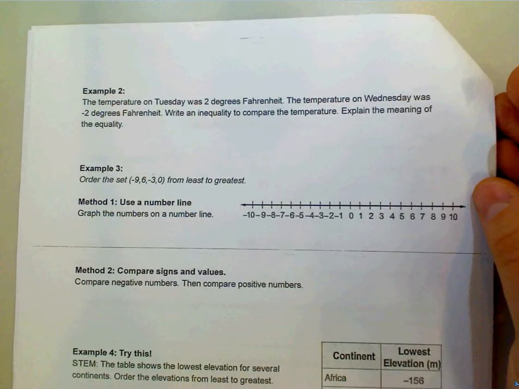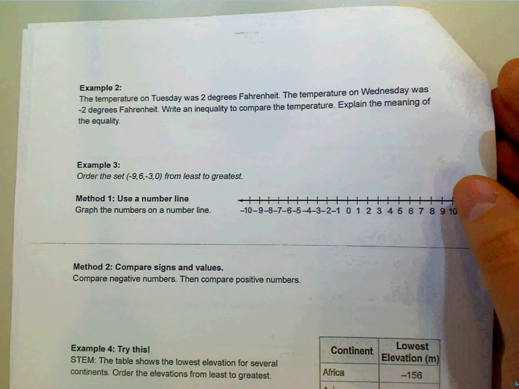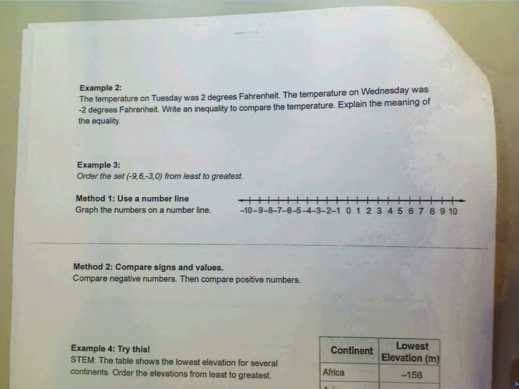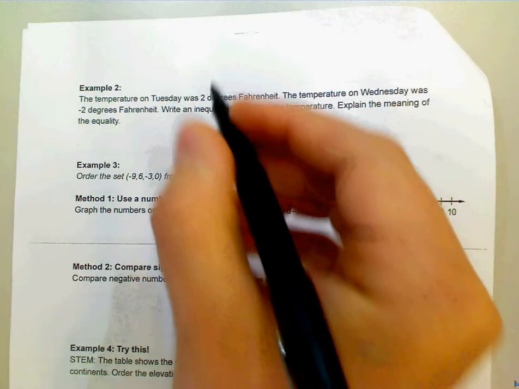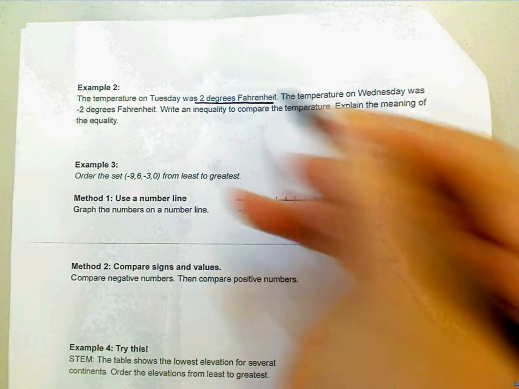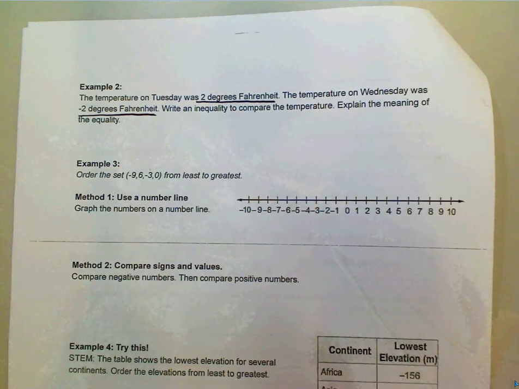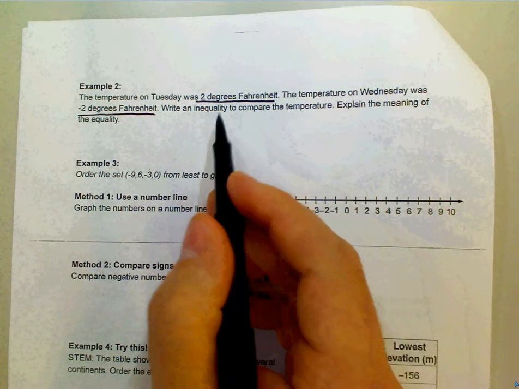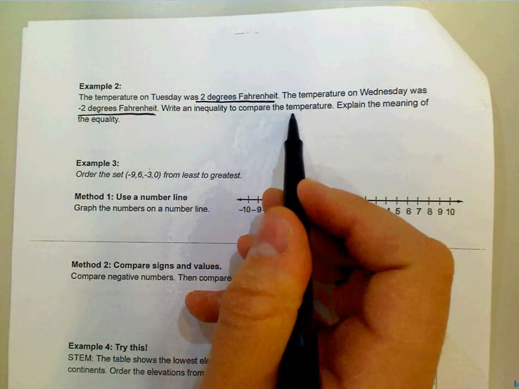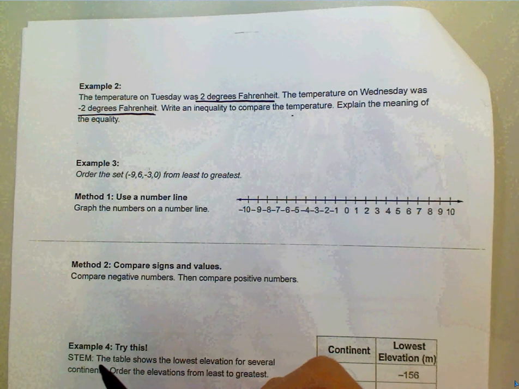I want you to read through this problem, underline and circle important information, okay? The temperature on Tuesday was 2 degrees Fahrenheit. The temperature on Wednesday was negative 2 degrees Fahrenheit. Write an inequality to compare the temperature. Explain the meaning of the inequality.